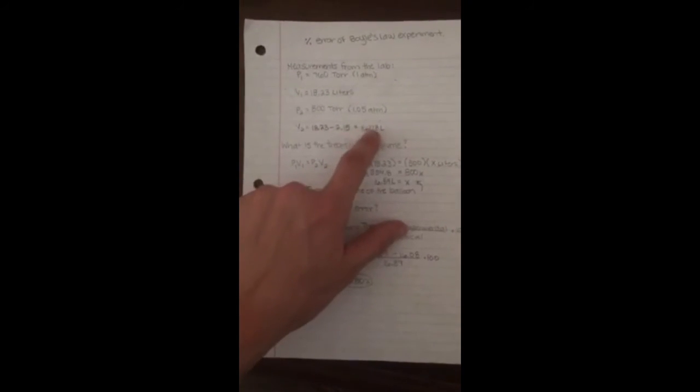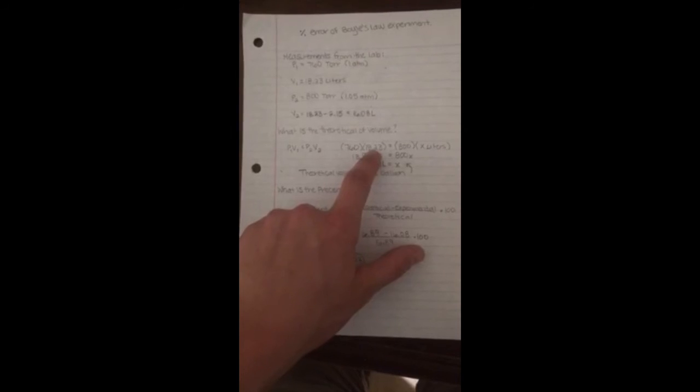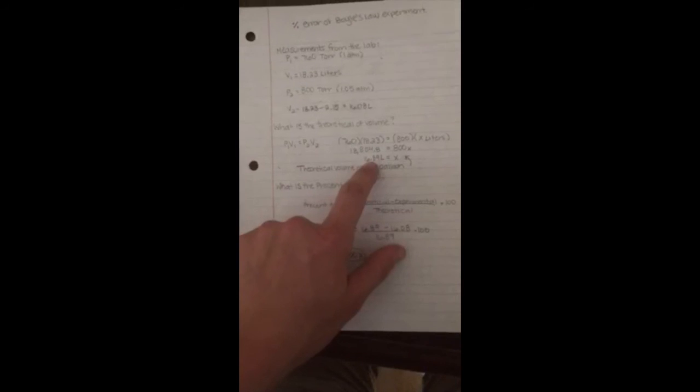So what is the theoretical of the volume? By using P1V1 equals P2V2, we can simply replace our actual yield of volume with X. So we take our 760 torr times 18.3 liters equals 800 torr times X liters. When we do the algebra to solve for X, we get that it's 16.89 liters is our theoretical volume.